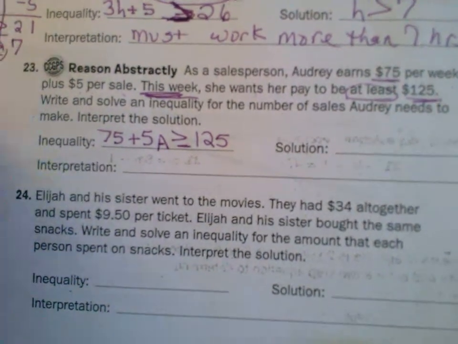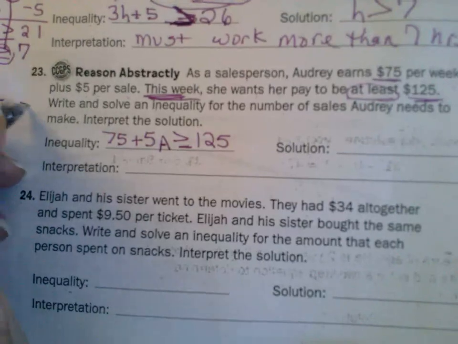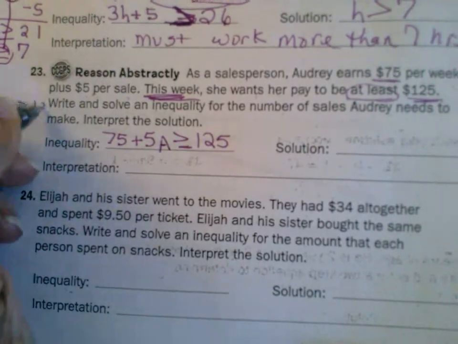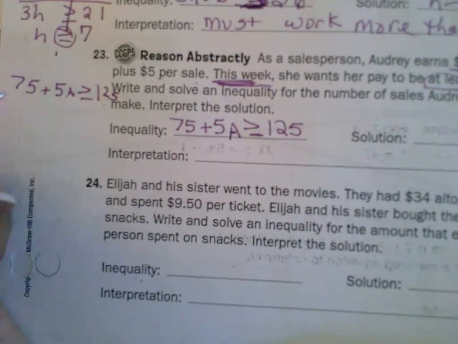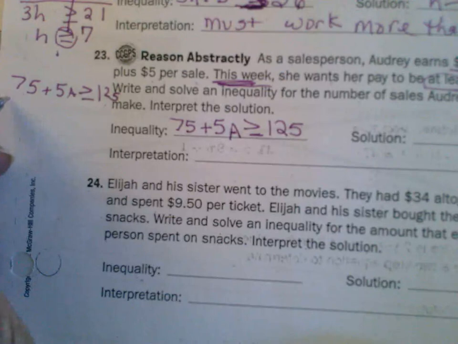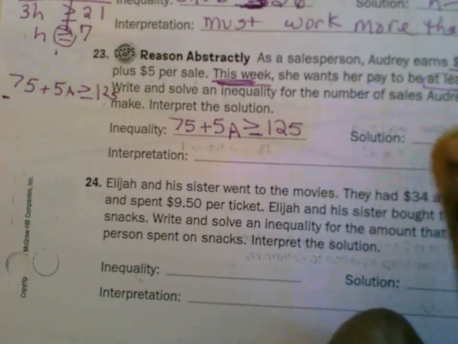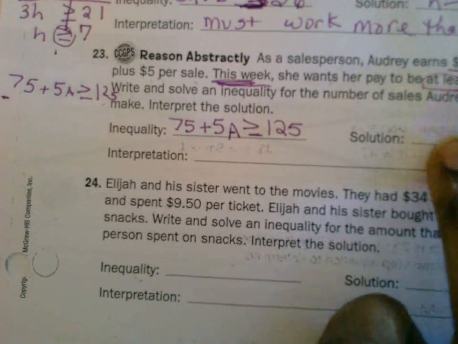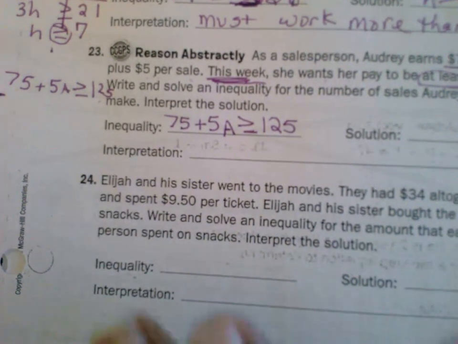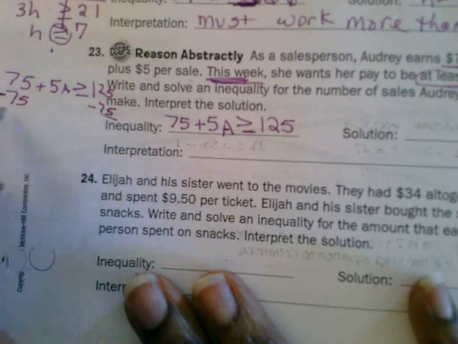Now we're going to find the solution. 75 plus 5A has to be greater than or equal to 125. The first thing we need to do is take away the $75 that she's going to already earn, because that's her base pay. She's going to already earn that just for working.